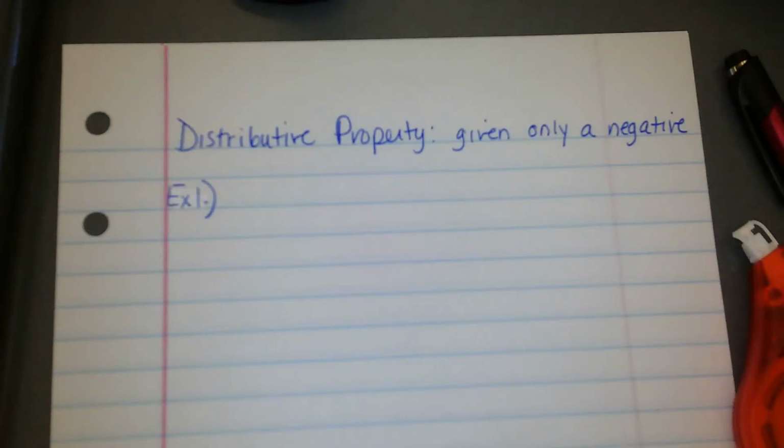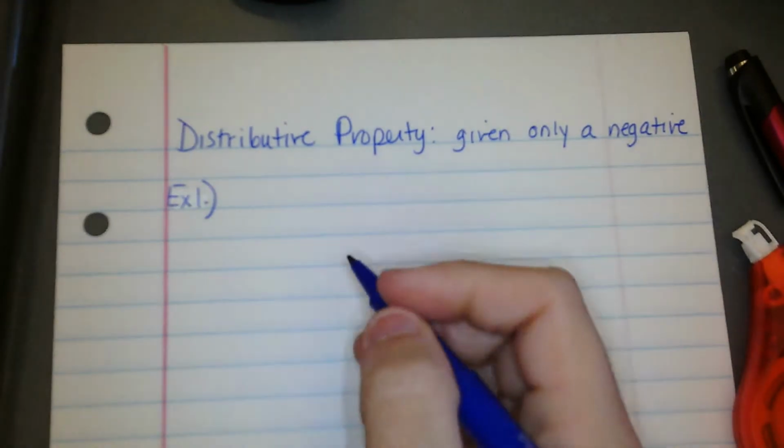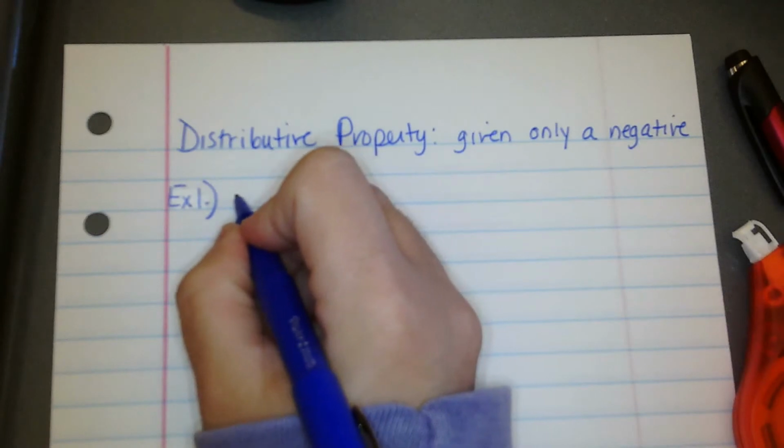Hi again. We're in the last phase of distributive property notes. And this is the hardest type, and the reason for that is because people don't even realize it's a distributive property because of how it's set up. Now, when you're only given a negative outside parentheses, that's still a distributive property. Let's take a look at an example.